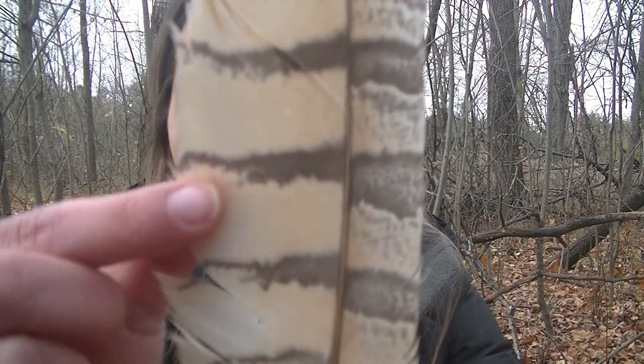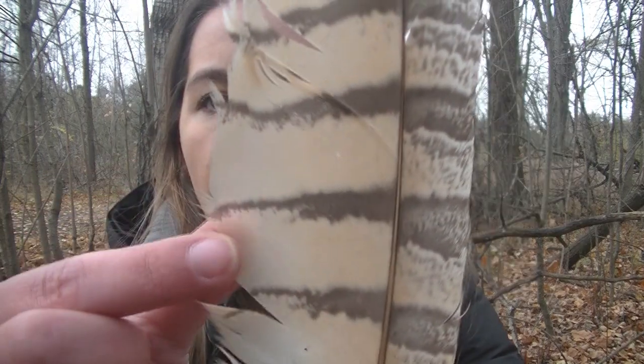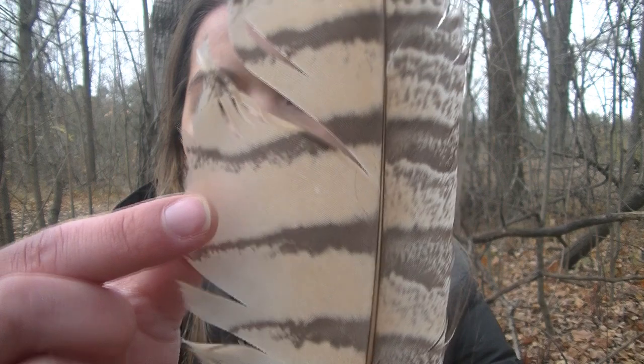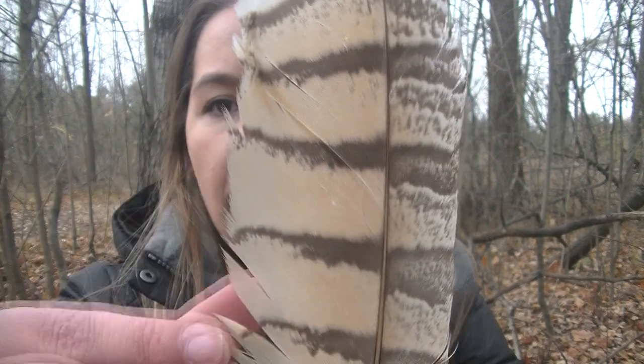If you guys guessed the great horned owl, you are correct. And one cool thing about great horned owls is that they can fly silently. And if we look at this feather, you can see that there's all these little cuts along the edge, and this is what allows them to fly silently through the air. And this is how they will sneak up on their food and catch it.